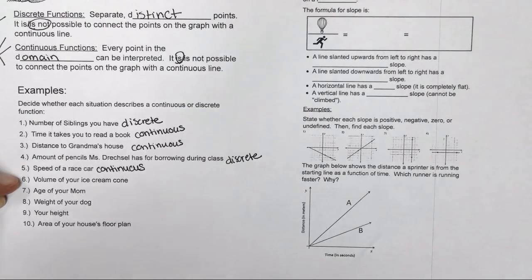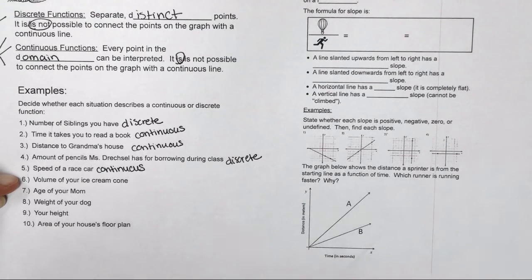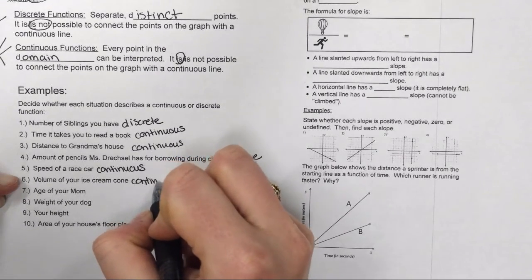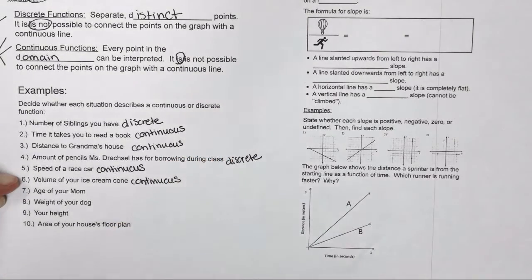The volume of your ice cream cone, this one's kind of tricky. If you're thinking about the number of scoops, that would probably be a discrete function. So you would have 1 scoop, 2 scoops, 3 scoops, 4 scoops. But if you're talking about the volume of the amount of ice cream that you have, this is going to be a continuous function because you could have 1.5 cubic centimeters, you could have 50 cubic centimeters. You can have every single data point along the way.